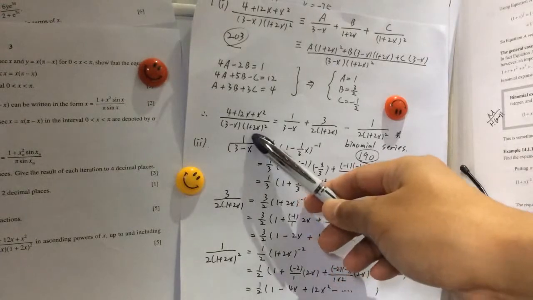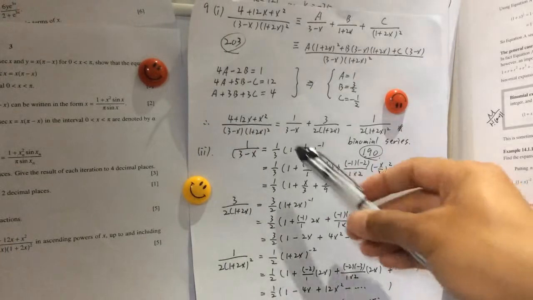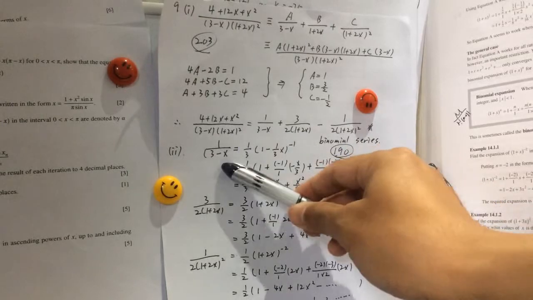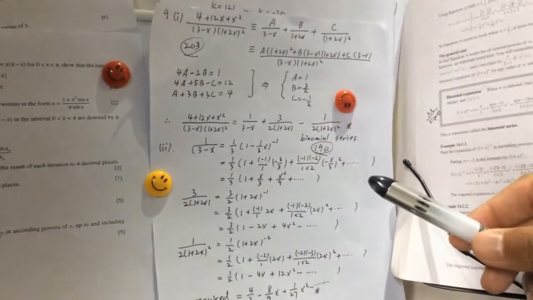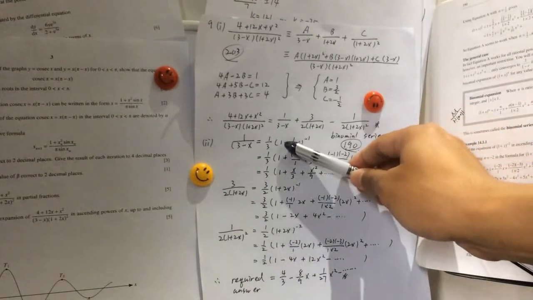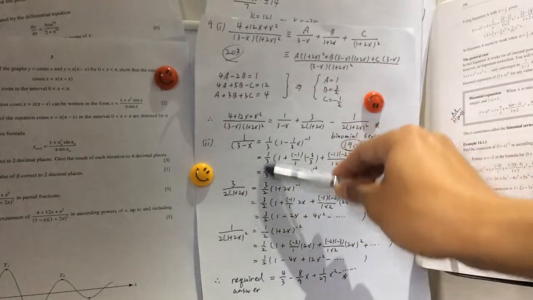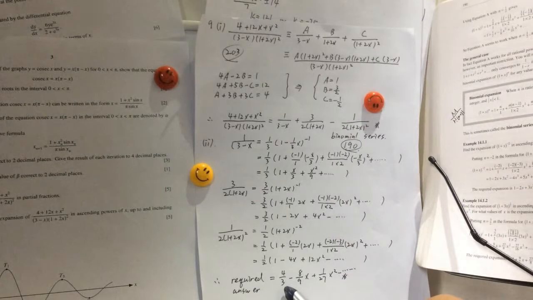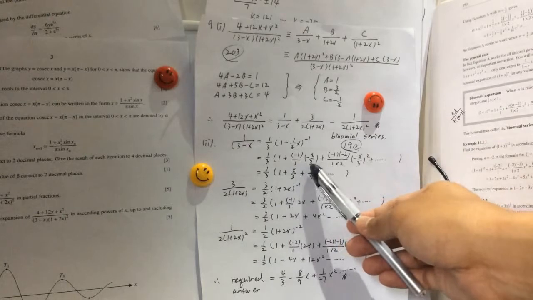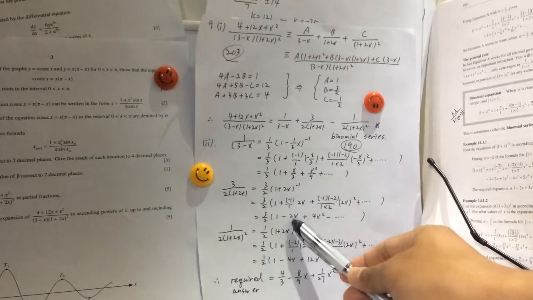The constant for the first part, the constant for the second part, and the third part added up together becomes 4 by 3. And the terms for x in the first part, the second part, and the third part add up together to become -8 by 9 x. And the terms x squared in the first part, second part, and the third part added up together become x squared by 27.